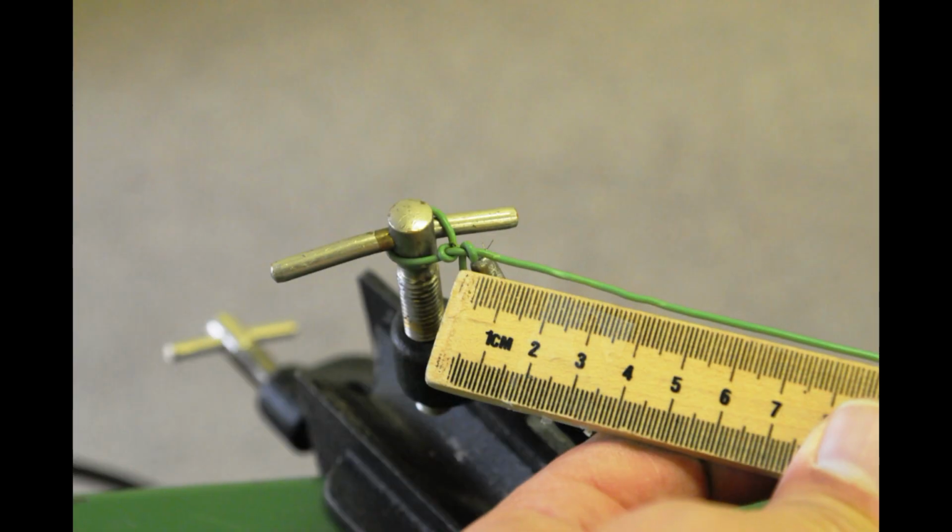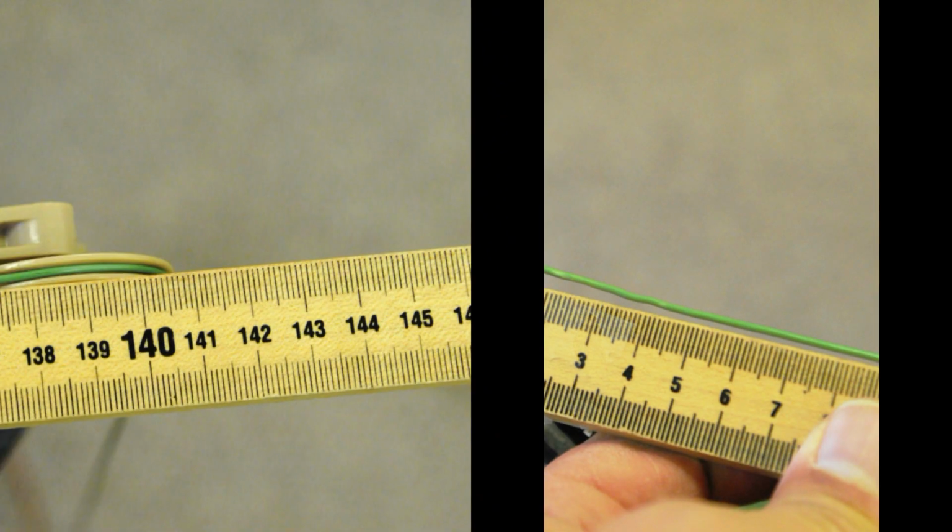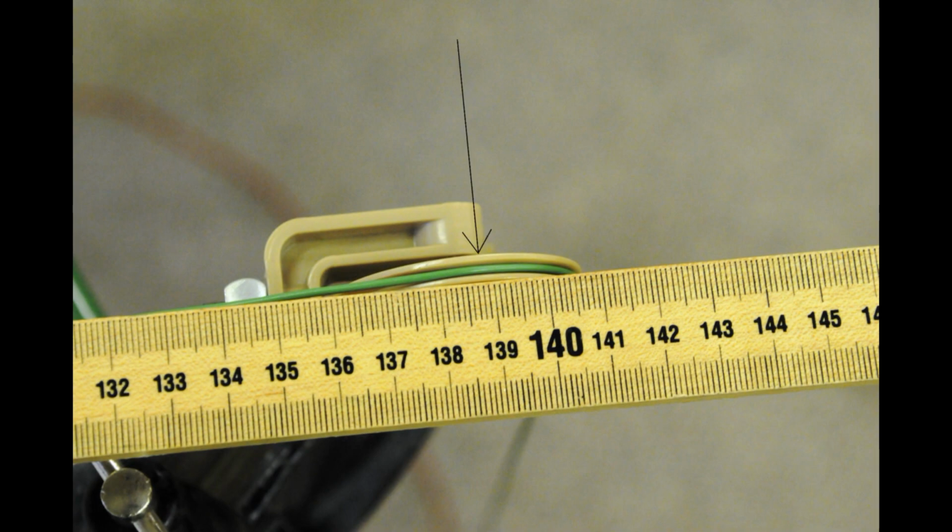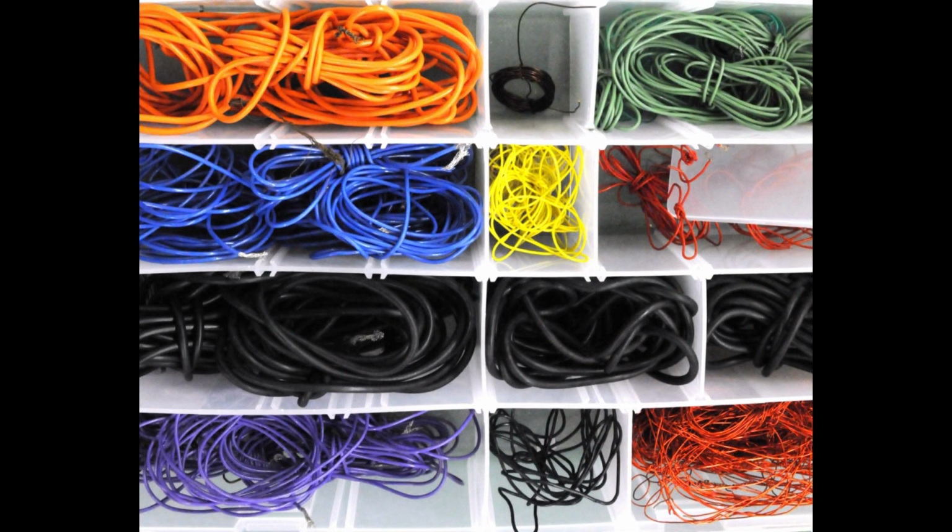The length of the string L is measured from the knot at one end of the wire to the point where the wire touches the pulley as a tangent. The mass per unit length has been measured by your lab TA and should be printed on the inside lid of the box of wires. The green wire will be approximately 0.005 kilograms per meter.